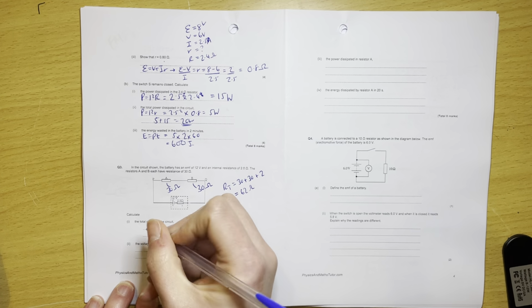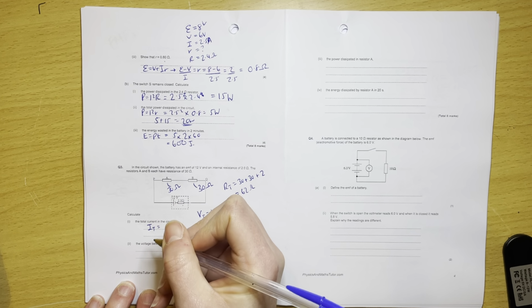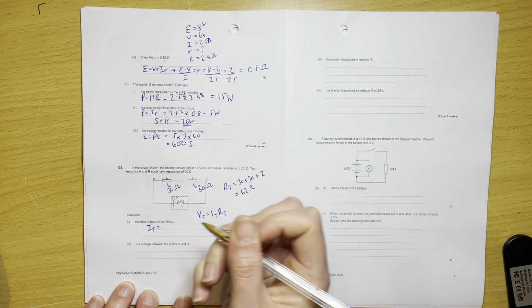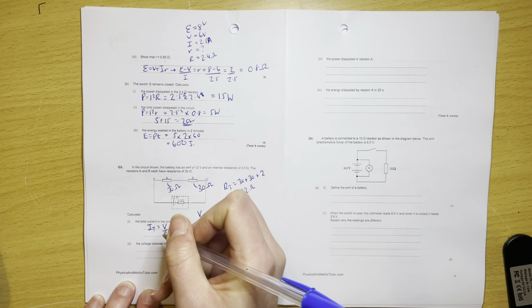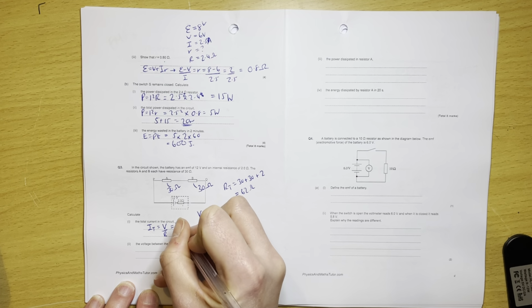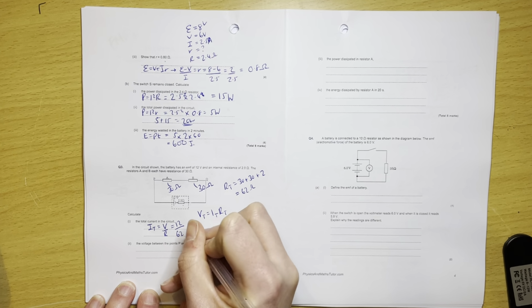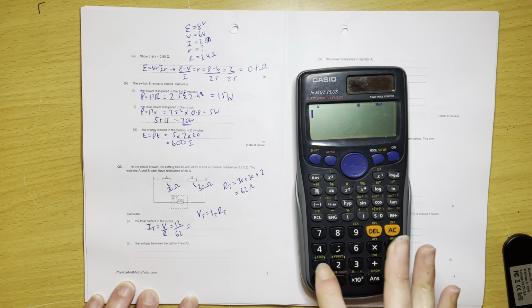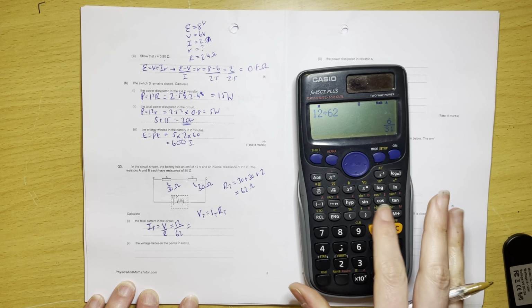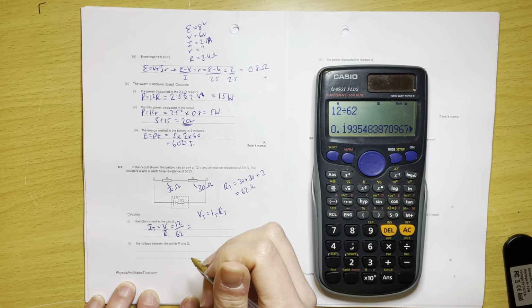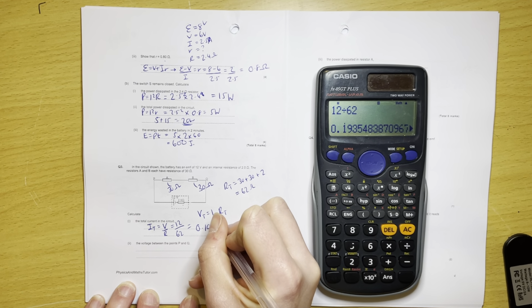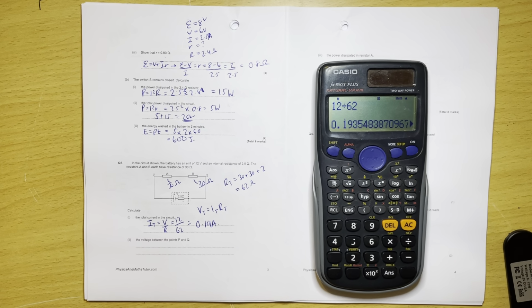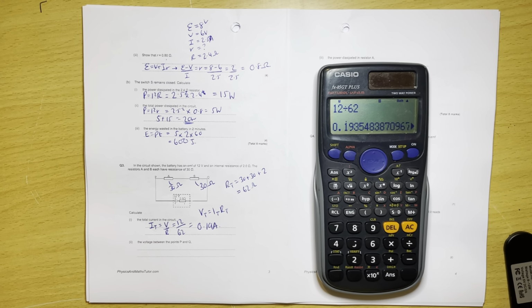And then I'm going to work out the current by saying I_T equals V divided by R, which is going to be 12 volts divided by 62. And 12 divided by 62 is 0.19 amps. Okay, 0.2 is not rounding that very well. I know it is, that's a lie, but I'm going to write 0.19.